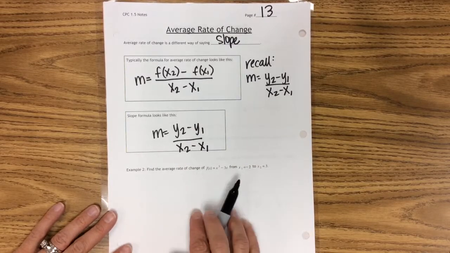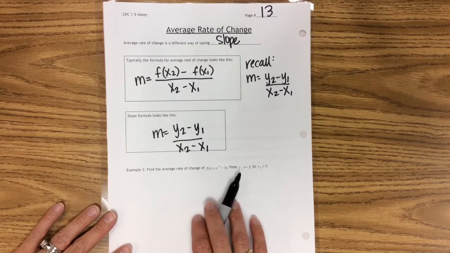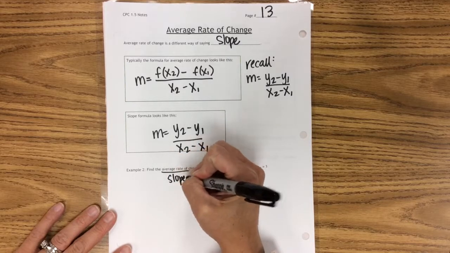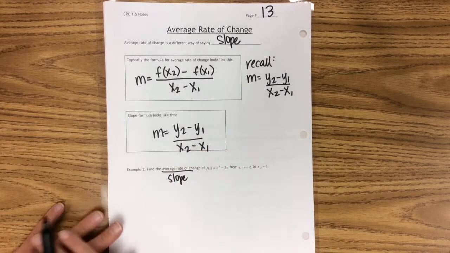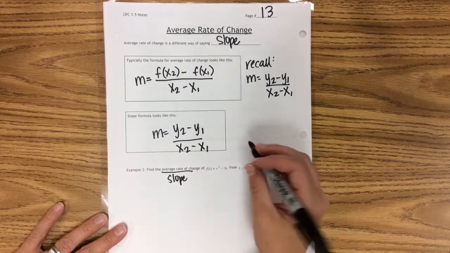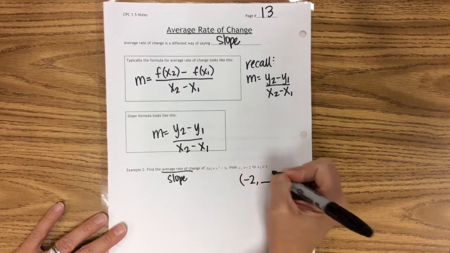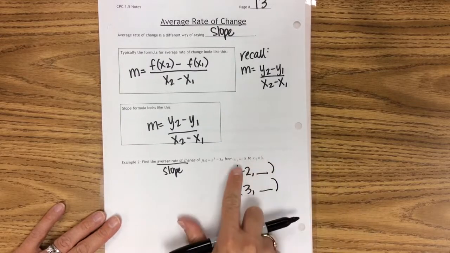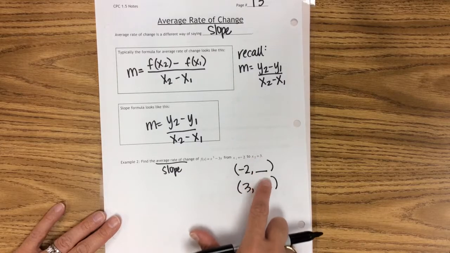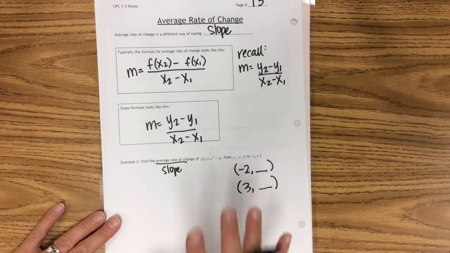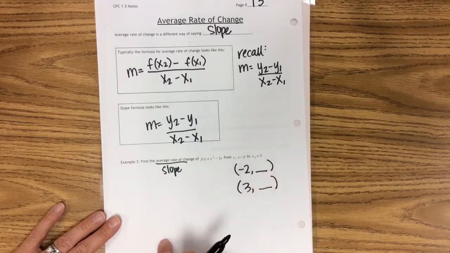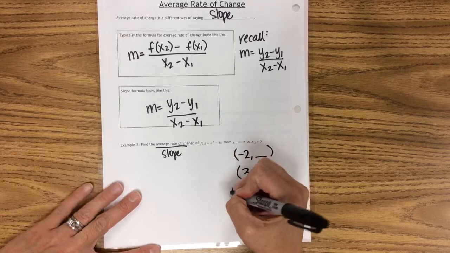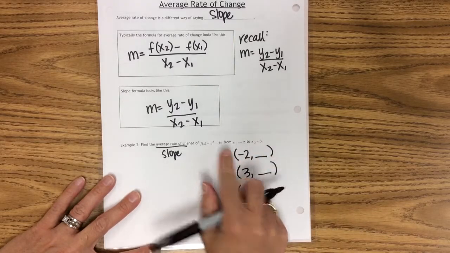It says find the average rate of change of this function from here to here. So average rate of change means we're going to find the slope. And basically what they give us here is two halves of ordered pairs. This is like -2 comma, they didn't tell us, and 3 comma, they didn't tell us. So they're giving us only the x values, they're not giving us the y values. So the first thing we're going to do is find out what the y values are. So we'll do that by plugging in the x values in for x.